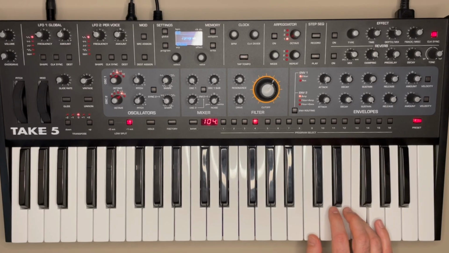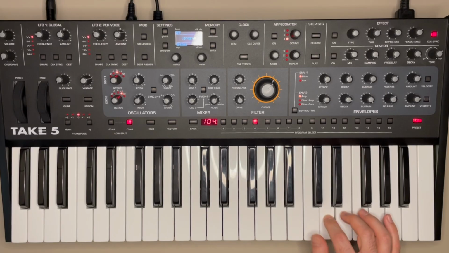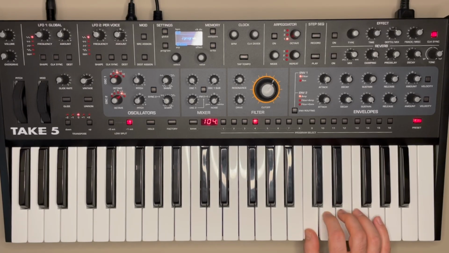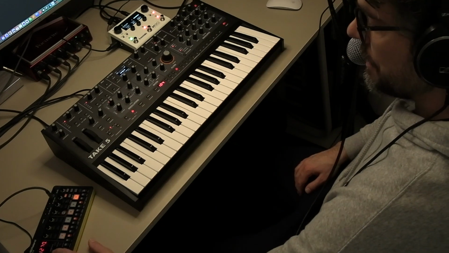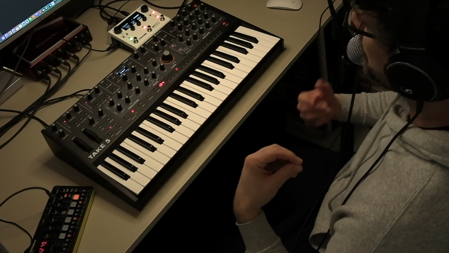Get used to playing different notes. Right? So you get used to the sound of 8th notes, the feel of 8th notes.